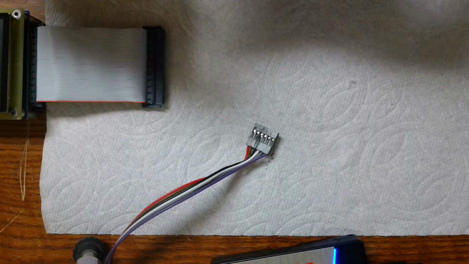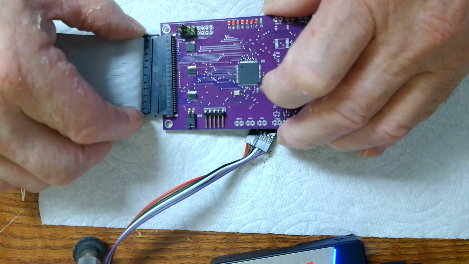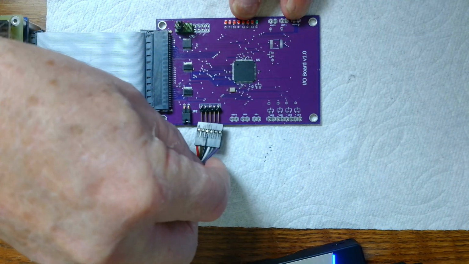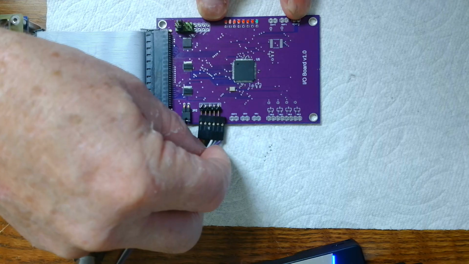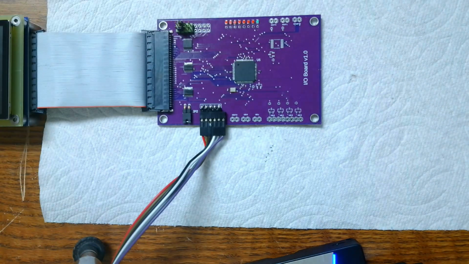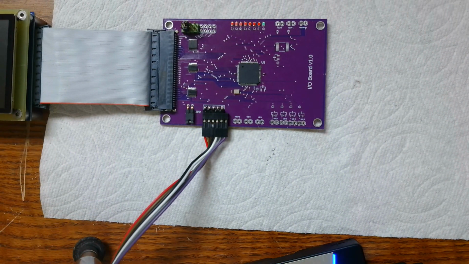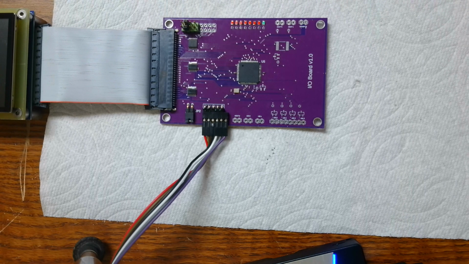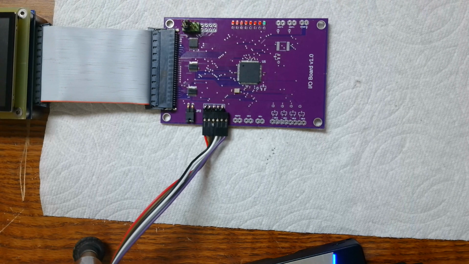So let's plug in our board here and plug it into the PICkit so we can send our firmware to it, update our firmware, because technically we have firmware in there. It may not do much, but it is firmware, and it will grow in size and become more robust and harder to work with.